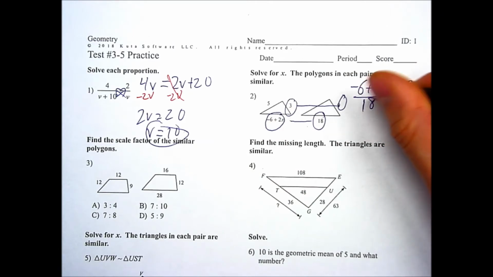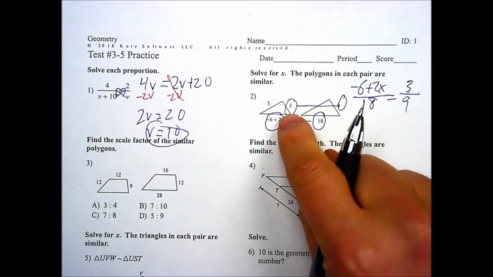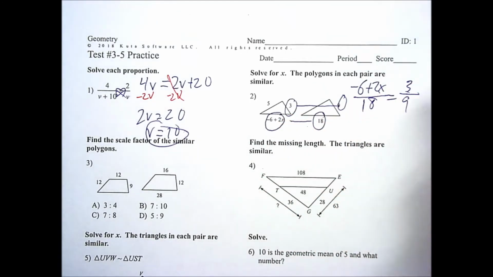Now again, there's other ways to set up the ratio, and the key here is consistency. I put the smaller triangle on the numerator and the bigger one in the denominator. As long as you're consistent, there are multiple ways to set this up. The items that need to be diagonal are the 18 with the 3 and the 9 with the -6 plus 2x. As long as it's diagonal like that, you're good to go.